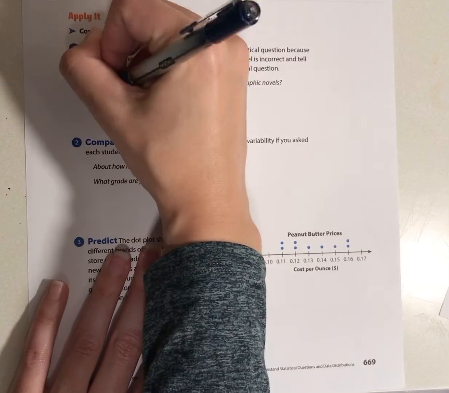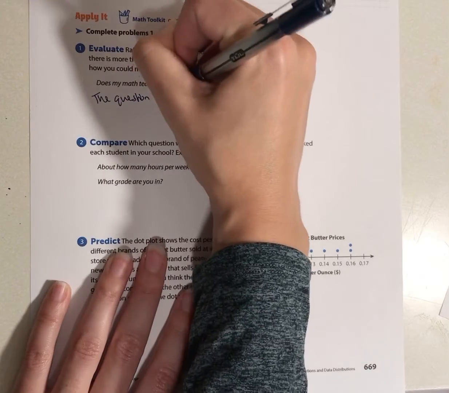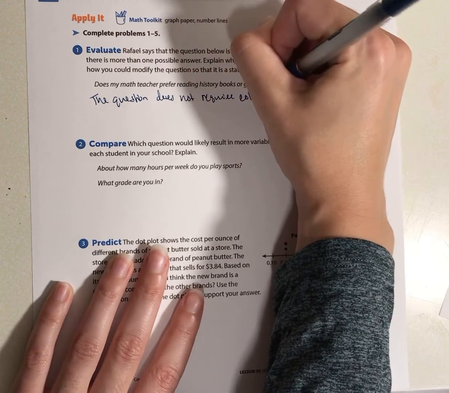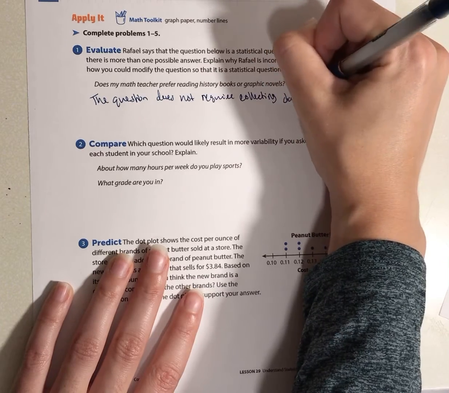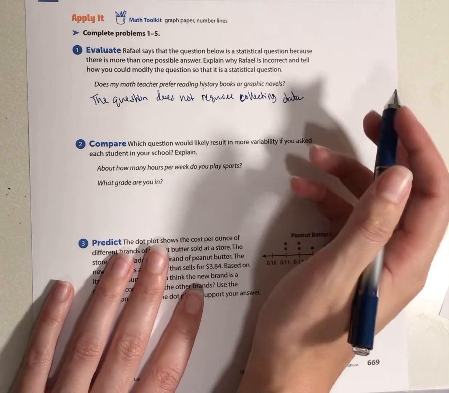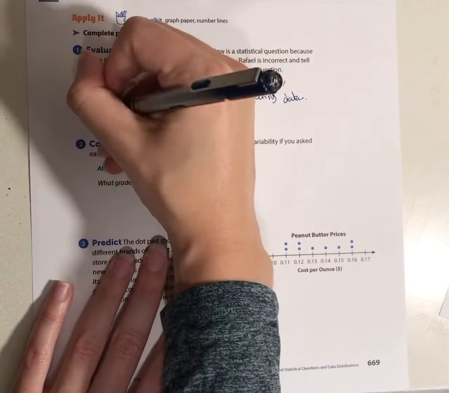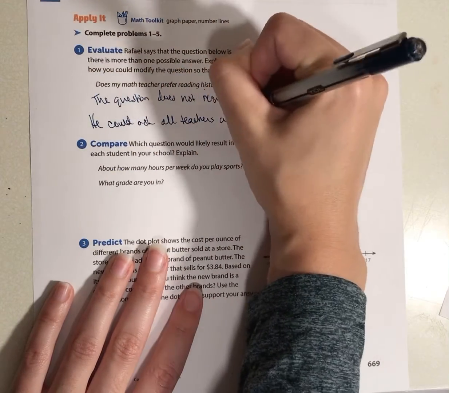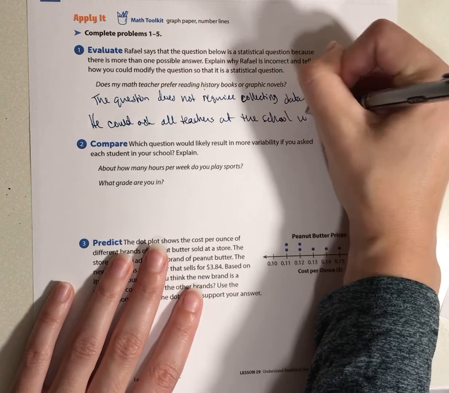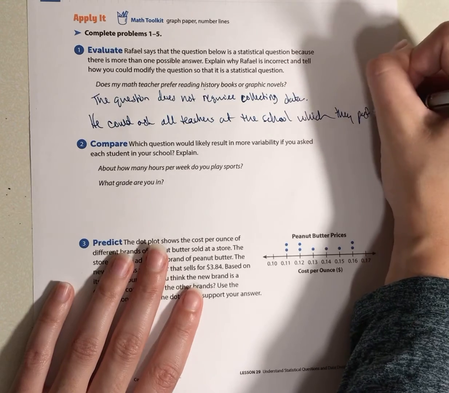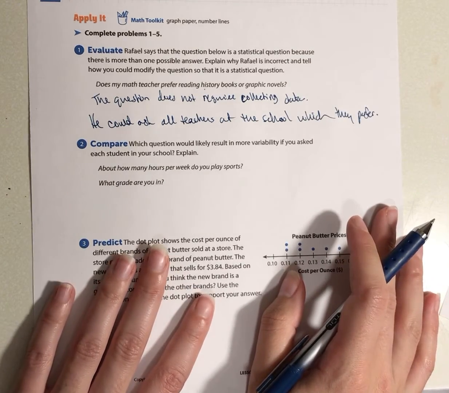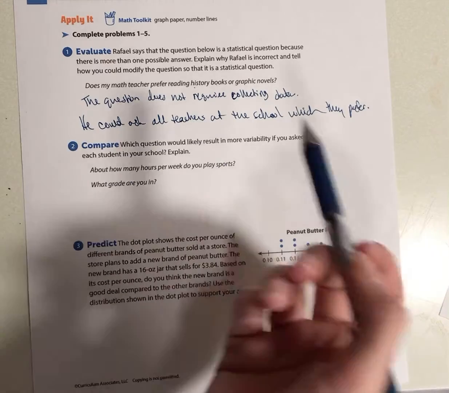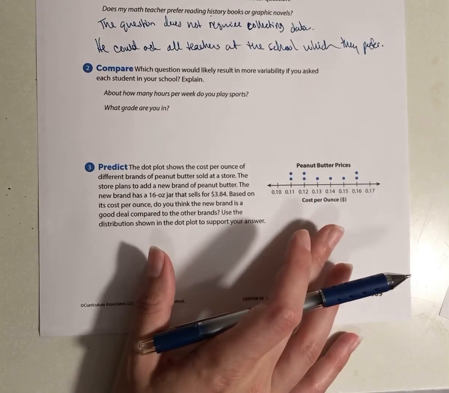So the question that he provides does not require collecting data. It's just going to be either history books or graphic novels. So he could ask all teachers at school which they prefer, and everybody's going to have their own opinion. Remember, it's an opinion question, so those are usually your statistical questions.